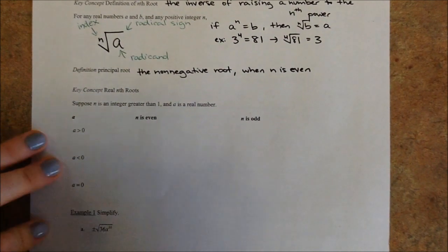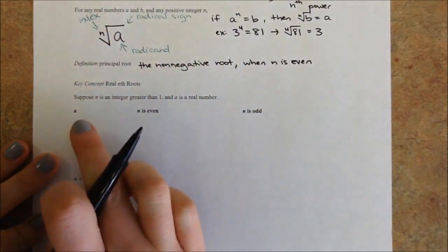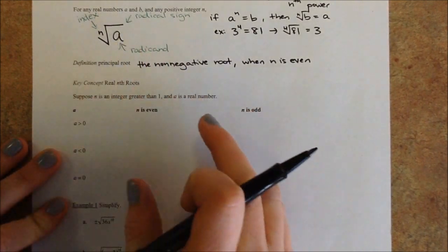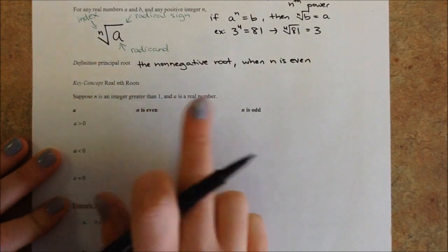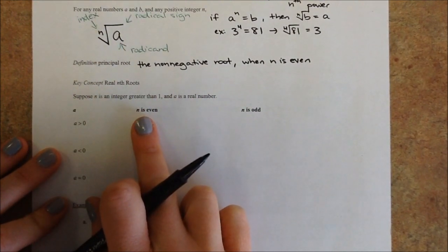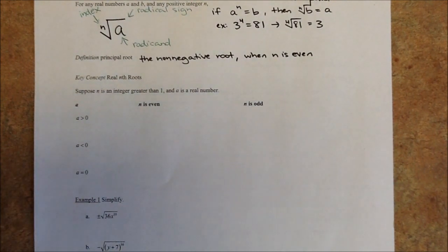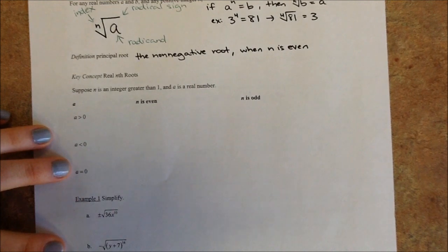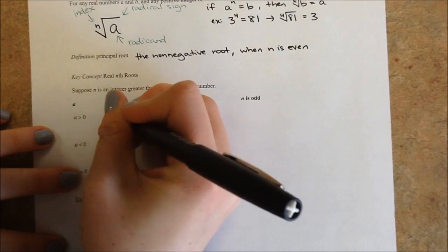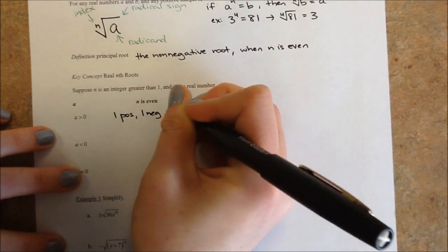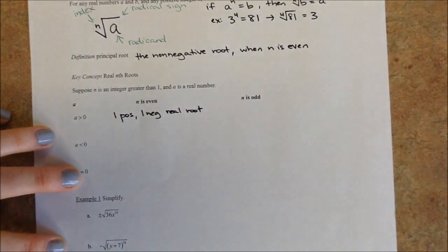So the real nth roots, we're going to give you every possibility right here. So if a is greater than 0, less than 0, or equal to 0, and that's whatever is underneath the radical, and then n is the index. We've got 2 different categories. Either n is even, so 2 or 4 or whatever, or n is odd, so 3, 5, etc. Say, for instance, a is greater than 0 and n is even. What you end up with is 1 positive and 1 negative root. We're going to say real roots, because they are in fact real numbers.